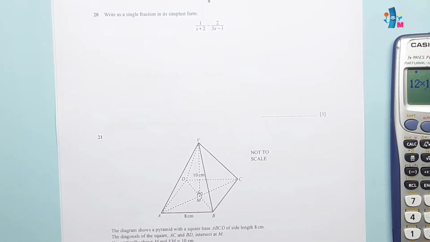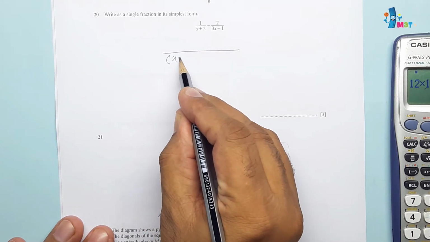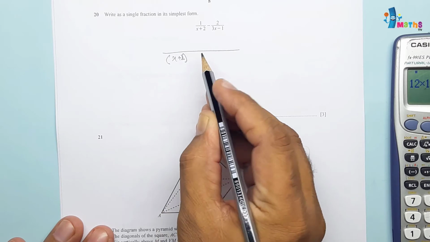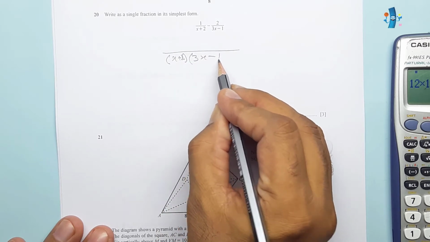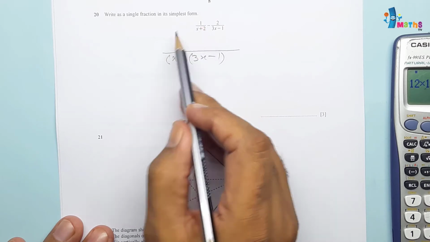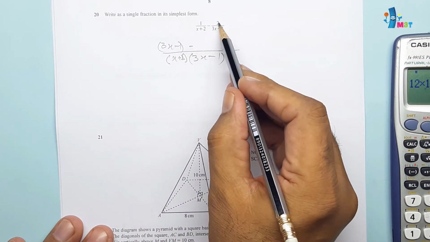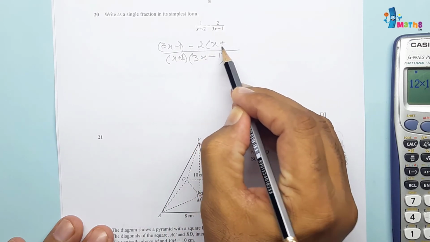Now next is question number 20. Write as a single fraction in its simplest form. Two algebraic fractions are given, and algebraic fractions are easier if you are aware of the technique. We will be taking the LCM, and these two things will be the LCM. So x plus 2 and 3x minus 1 will be our LCM. This will be cancelled with this, and this will be multiplied by 3x minus 1, and minus 2 into x plus 2.